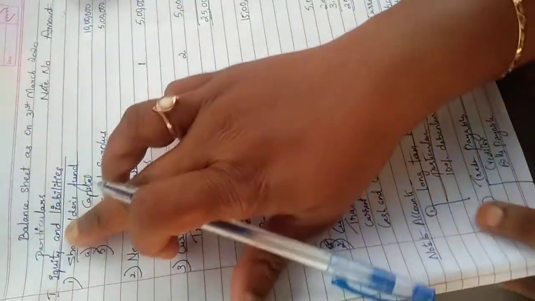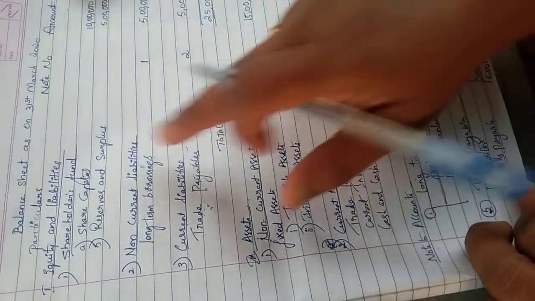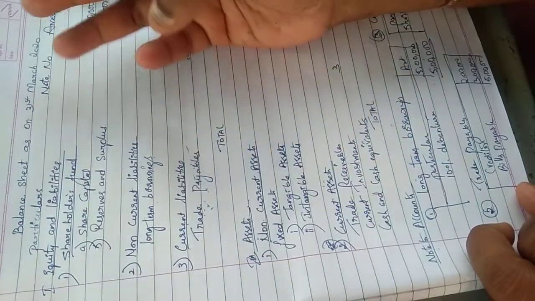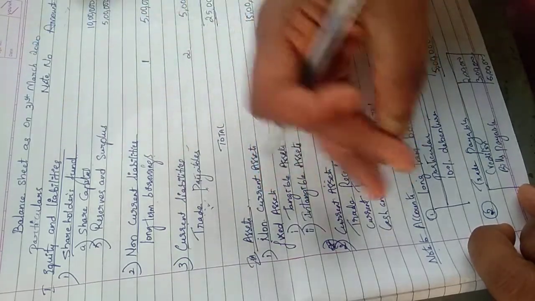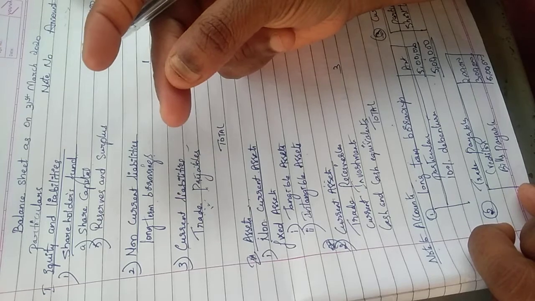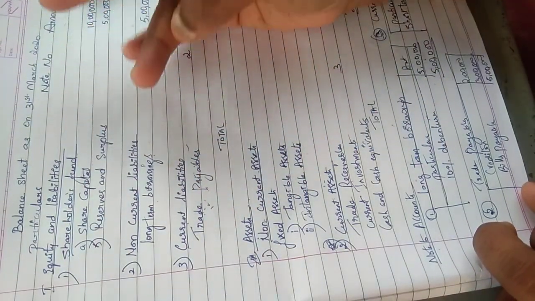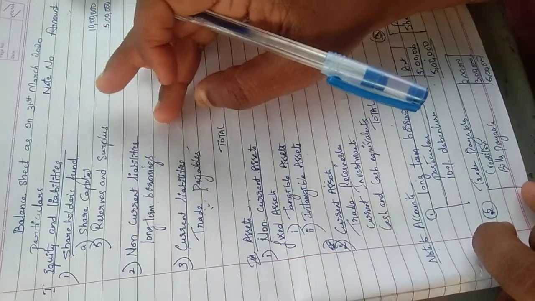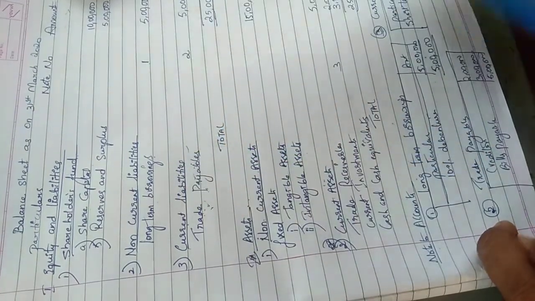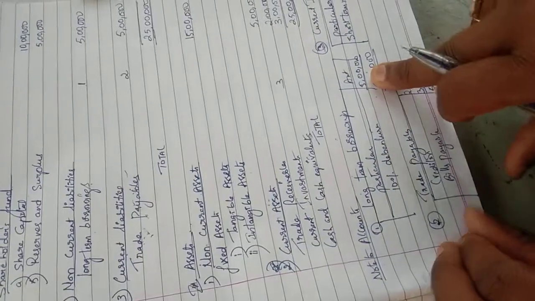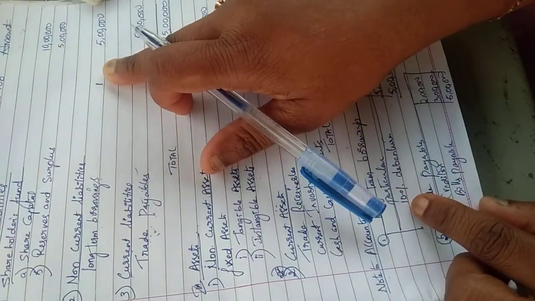I repeat, you will have two sides. On one side, you'll begin with equity and liabilities followed by assets. Under equity and liabilities, you have 3 headings: shareholders fund, non-current liabilities, current liabilities. Under assets, you have only 2 headings: non-current assets and current assets. Under shareholders fund, you have share capital, reserves and surplus. Under non-current liabilities, you have long-term borrowings, which is nothing but your debentures. So when they give debentures, you will prepare a working note like this, show it under long-term borrowings and take that amount and write it here with the note number.